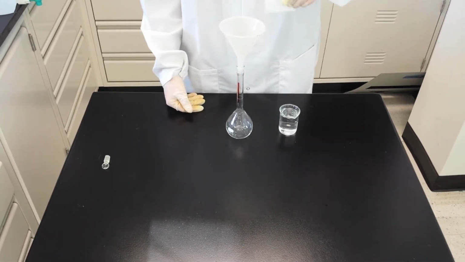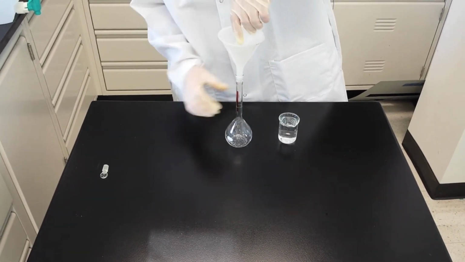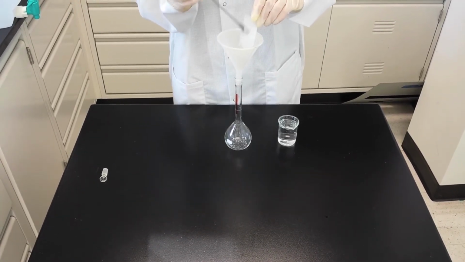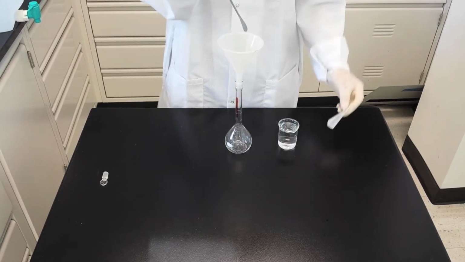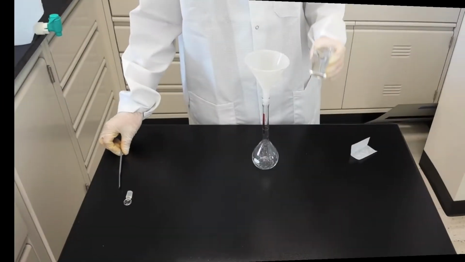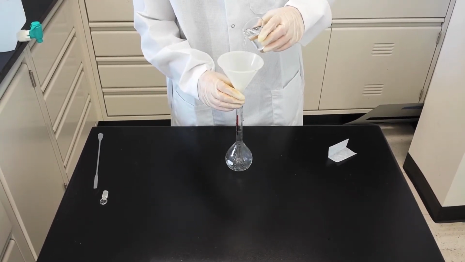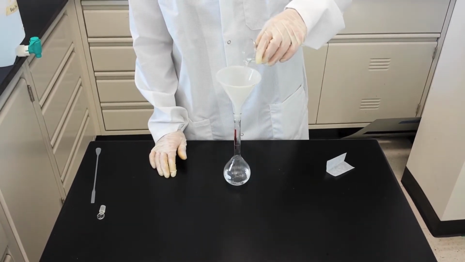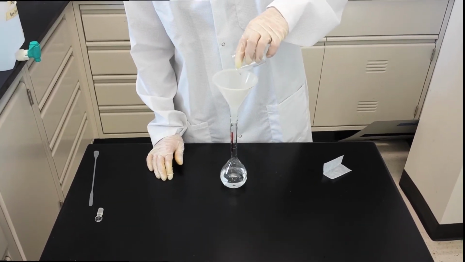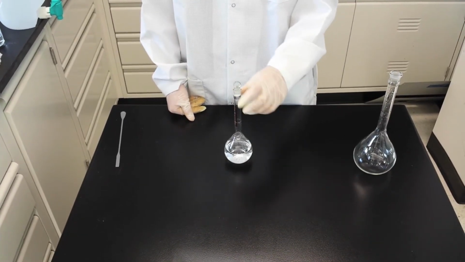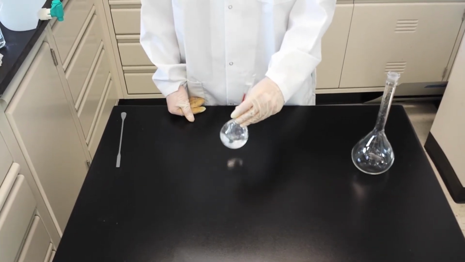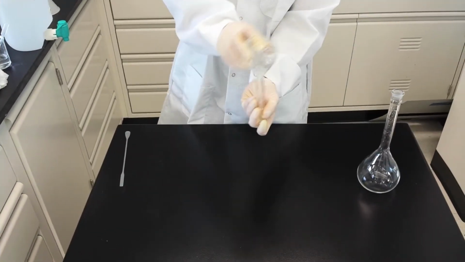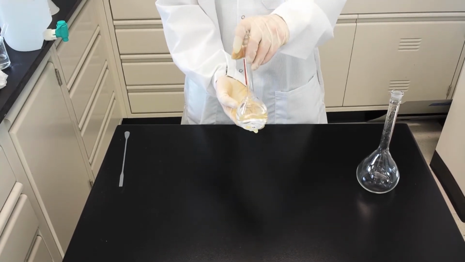With the solute and solvent weighed out, place the denser of the two components in the mixing vessel first. Then rinse the residue off the sides of the funnel with the second component. There are two acceptable ways to mix the components. The first is vortexing. The second is inversion.